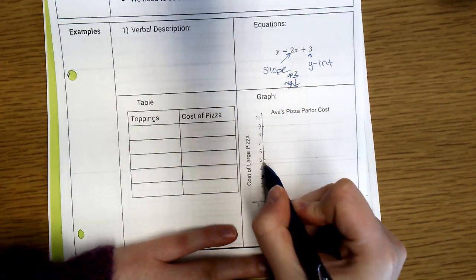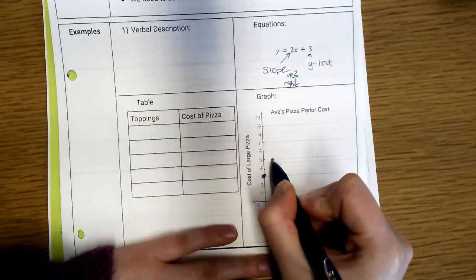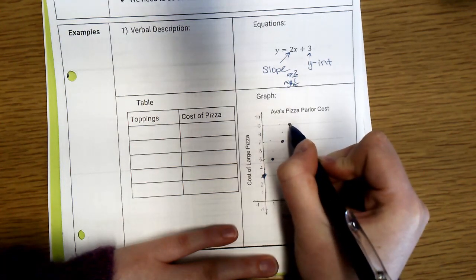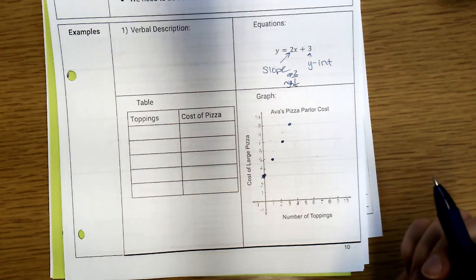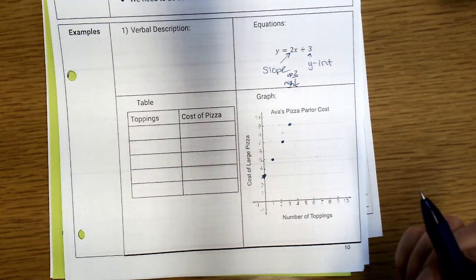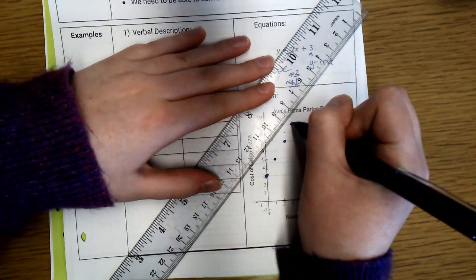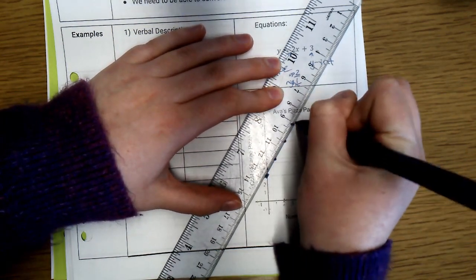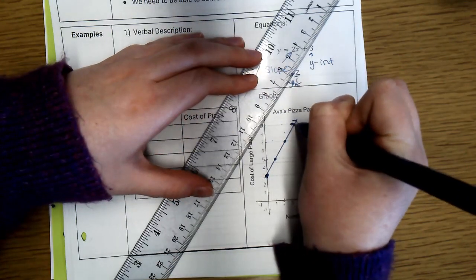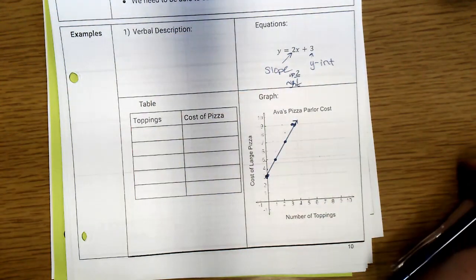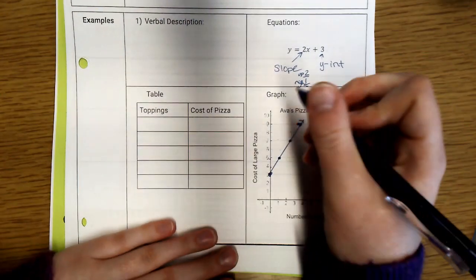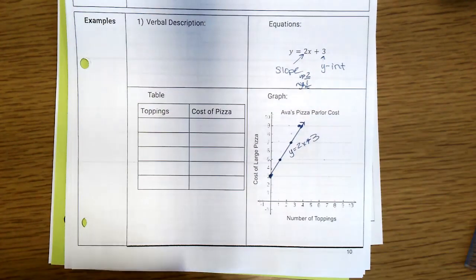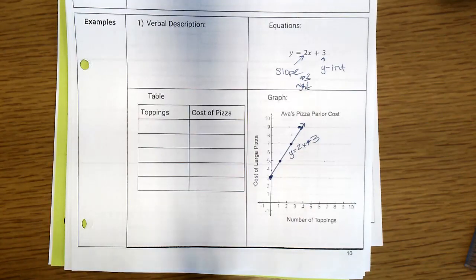So I go 1, 2, over 1, 1, 2, over 1, 1, 2 over 1. Then I make a nice straight line. Dots are a little bit off just because my grid line didn't copy very well. There's your graph. We can label it with our equation. That's it. Okay, now I need to make the rest of it.